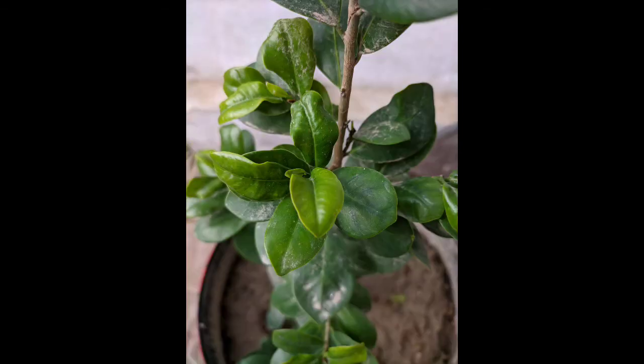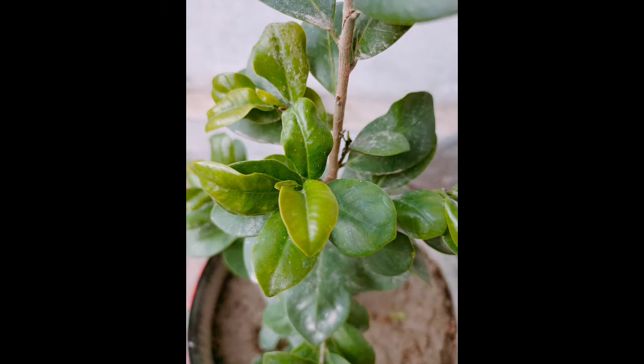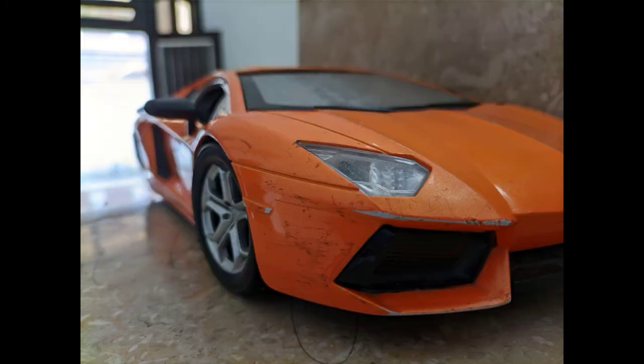You can clearly note the green color. The GCam shows much better colors than your stock camera. As you guys can see, the stock camera is showing yellow leaves, but GCam is showing green leaves. Now this photo is taken by the stock camera.